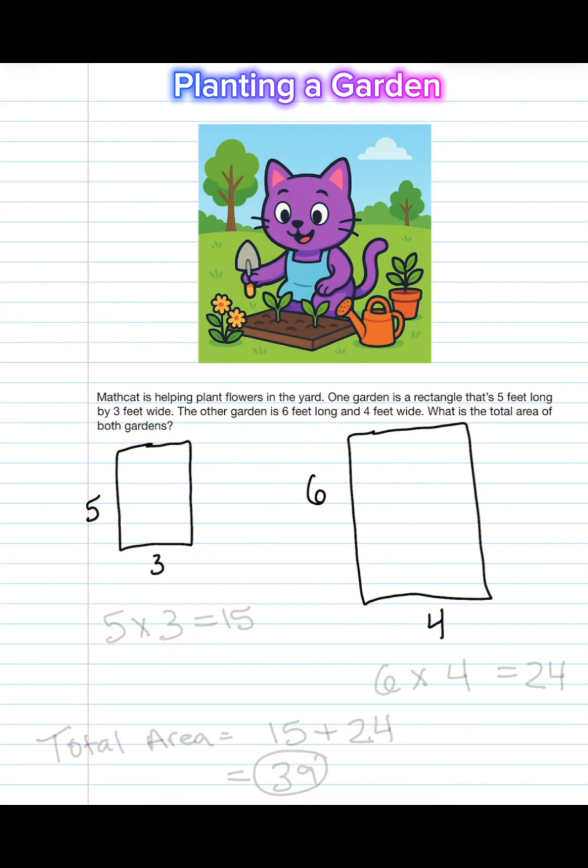So just like the example we had with painting the walls, we're going to find the area of each shape. So this one's row by column. 5 times 3 equals 15. And this one is 6 times 4 equals 24. So the total area is 15 plus 24, and that is equal to 39. So that's the total area of both of the gardens.